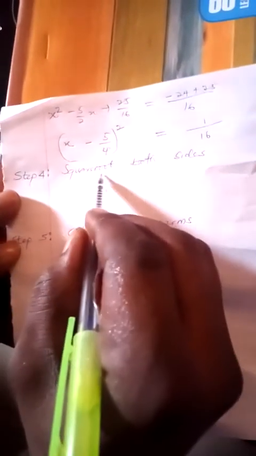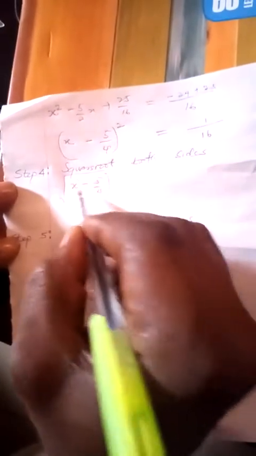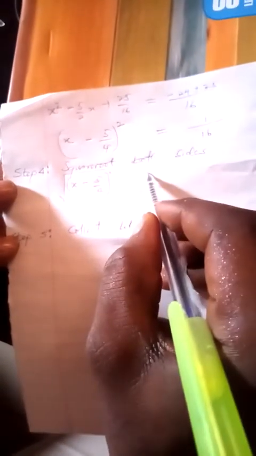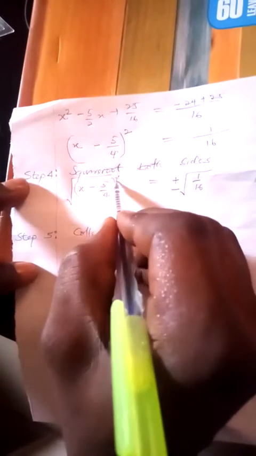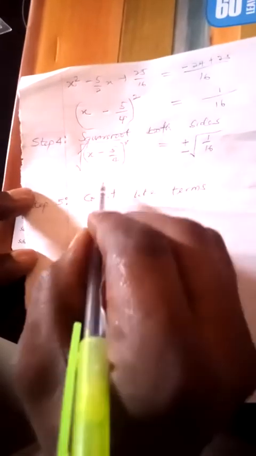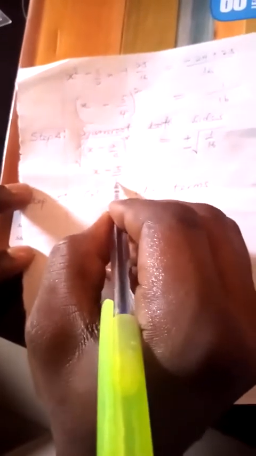Step 4: square root both sides. We have x minus 5 over 4, all squared, then everything under the square root, is equal to the square root of 1 over 16. Don't forget that when you are square rooting a constant, you will have a plus or minus. It's very, very important. The square root and the square cancel, so we have x minus 5 over 4 equal to plus or minus 1 over 4. It's a must for you to have this plus or minus.